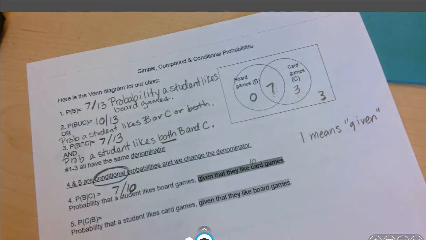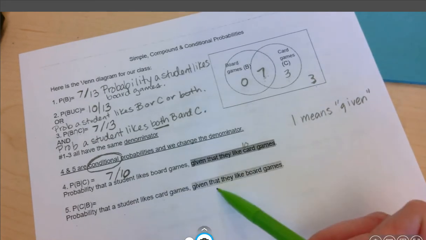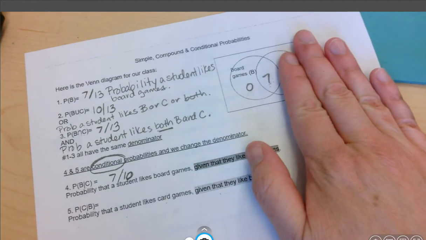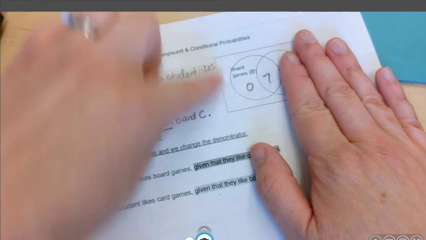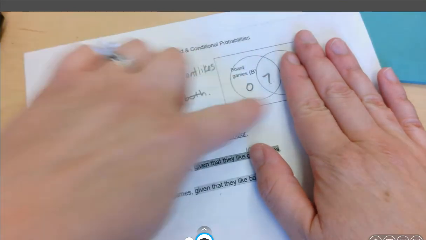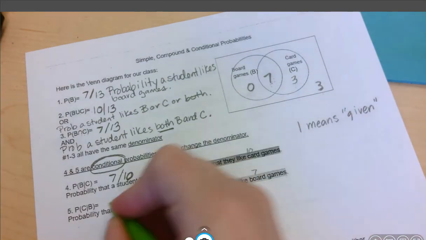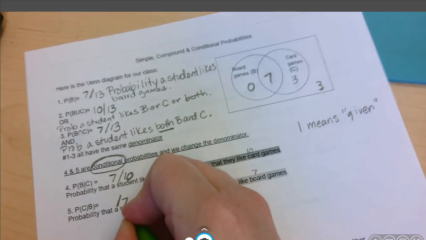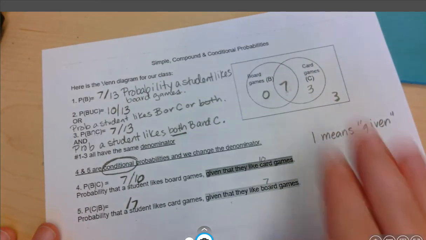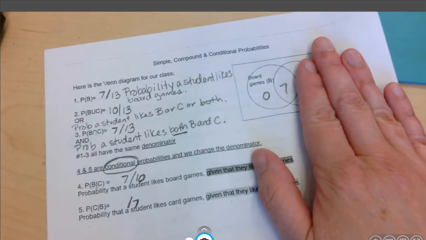All right, this is backwards. Probability a student likes card games given that they like board games. So this time, given that they like board games, I'm only considering the people who like board games, which is how many? 7. Yeah, I'm only looking at these 7 here. So that means it's going to be out of 7. Okay. Out of the 7 students who like board games, how many of them also like card games?